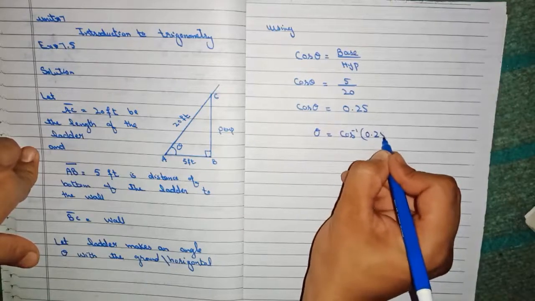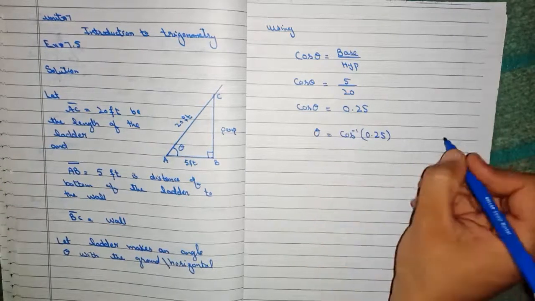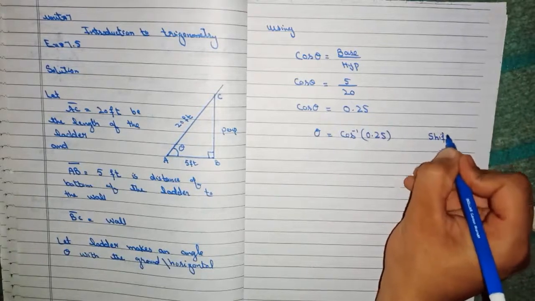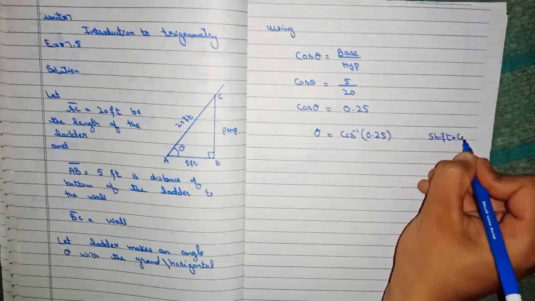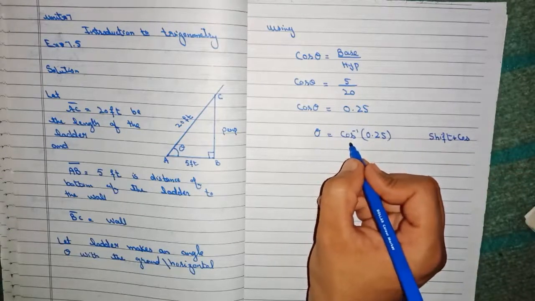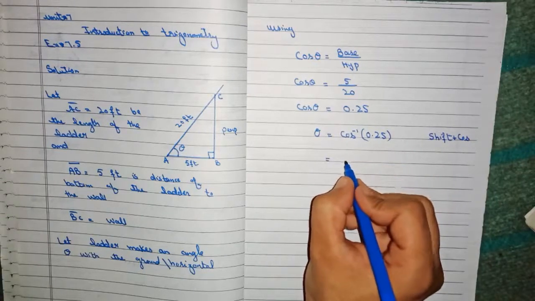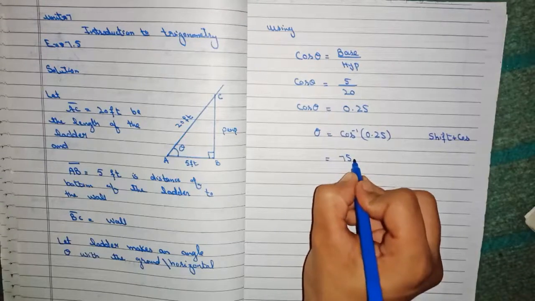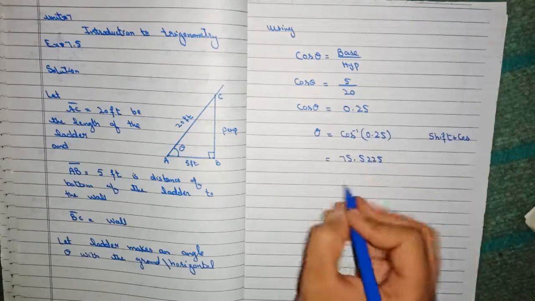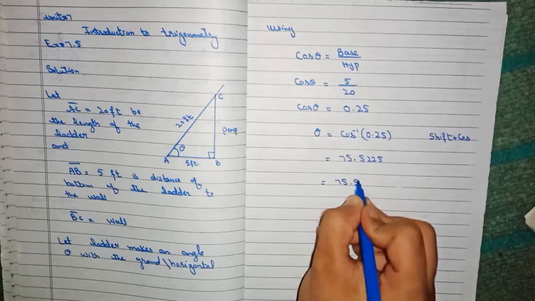In the last lesson, the first question, I explained how to find cos inverse. On your calculator, press the button of shift, press the button of cos. You may see cos inverse appear on the screen of the calculator. Now cos inverse 0.25 is equal to 75.5225, and it is also written as 75.5, rounding this off.